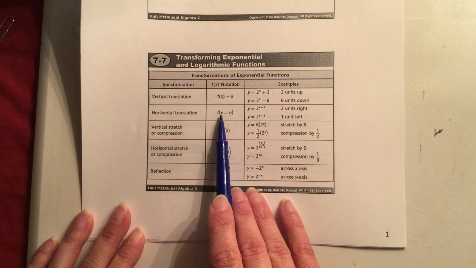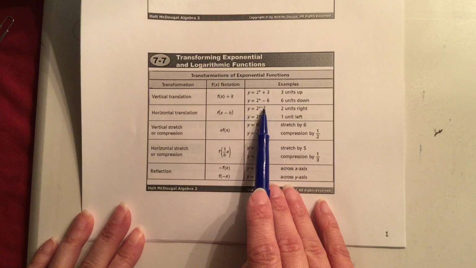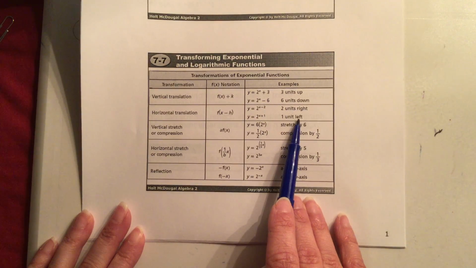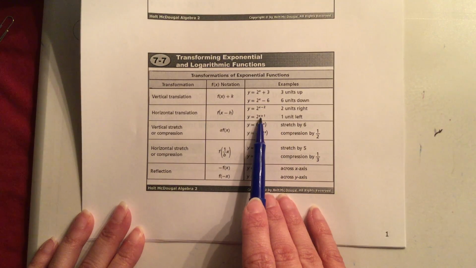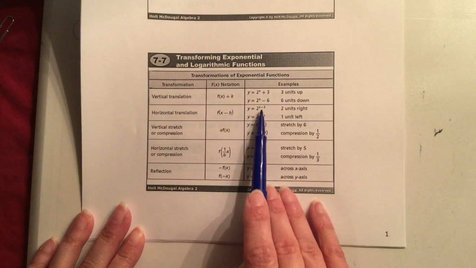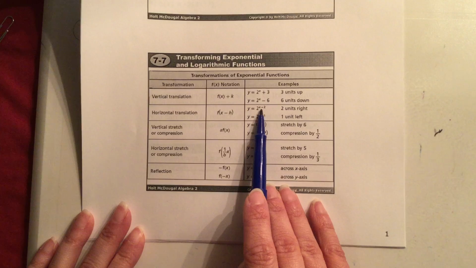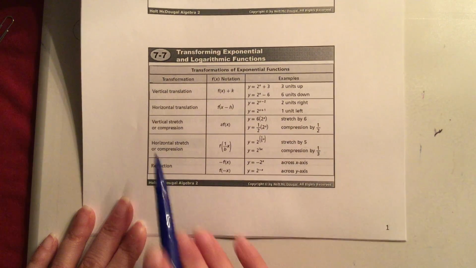Now in the formula, it's x minus h. So if you go to the right, you're putting a positive value in there, and it remains a minus. But if you're going to the left, you're filling a negative value in, and minus a negative changes to a plus. So it's opposite of what you would think by looking at it. If it stays a minus, you're going to the right. If it changes to a plus, you're going to the left.